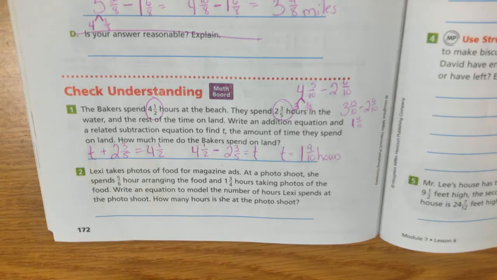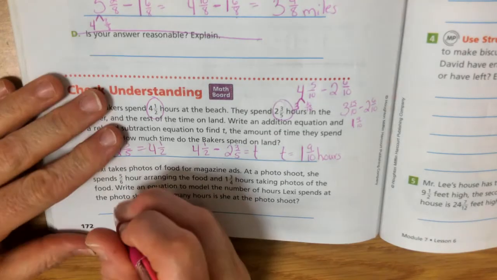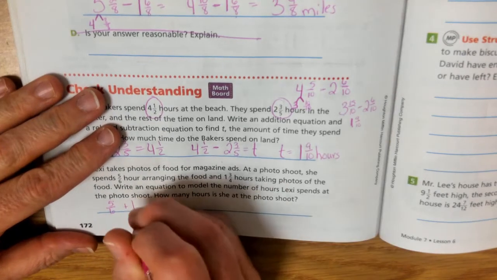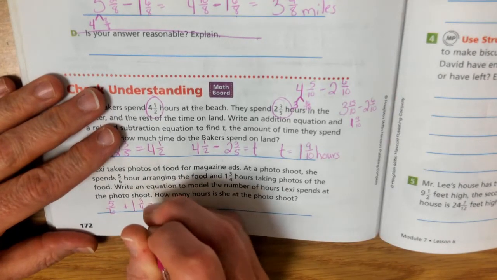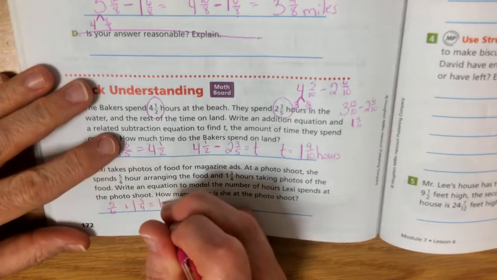Number 2. Lexi takes photos of food for magazine ads. At a photo shoot, she spends 5/6 hours arranging the food and 1 3/4 hours taking photos of the food. Write an equation to model the number of hours Lexi spends at the photo shoot. How many hours is she at the photo shoot? So this one, we don't know the total hours at the photo shoot, so we have to find it. So this one we have to add. 5/6 plus 1 3/4 equals, we don't know how many hours.